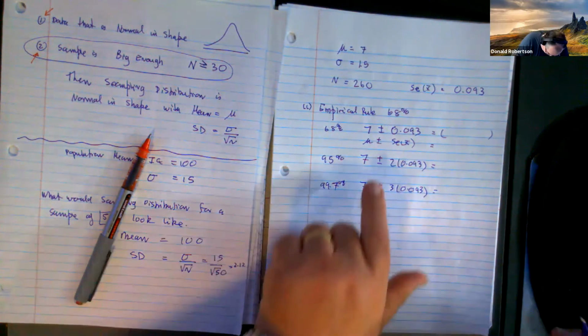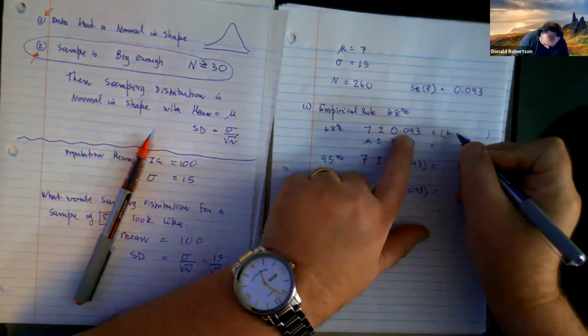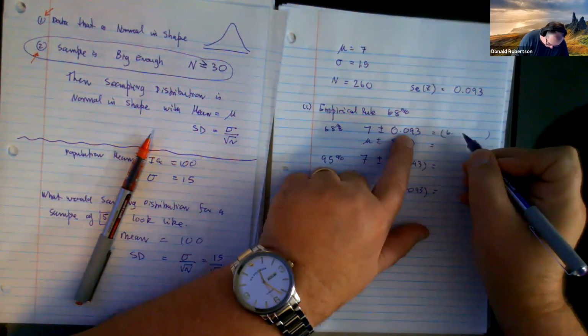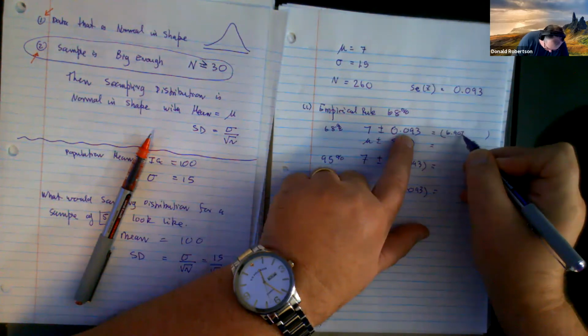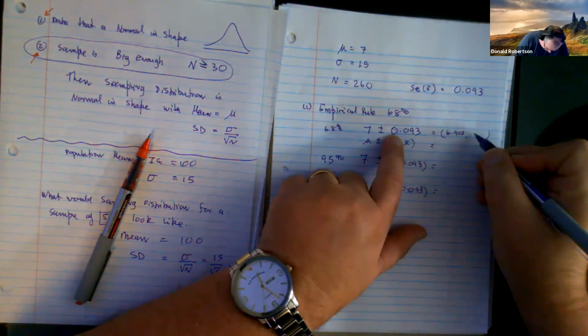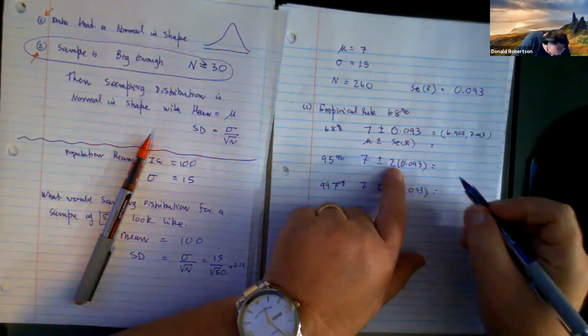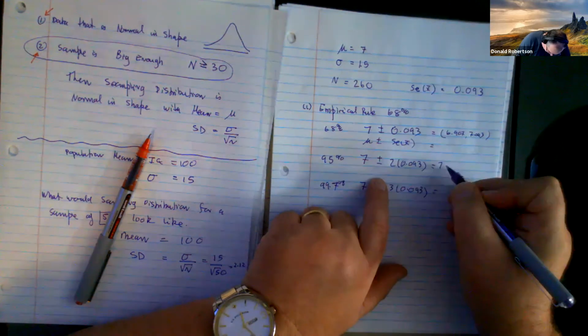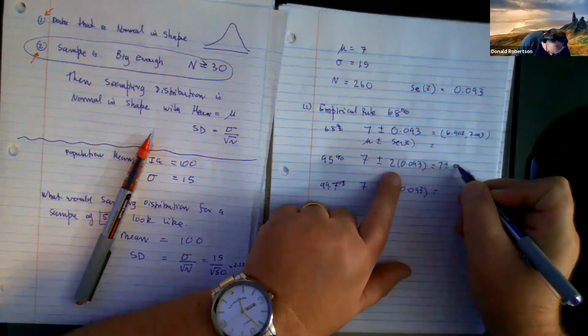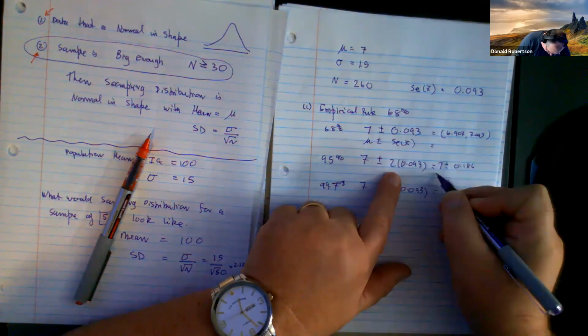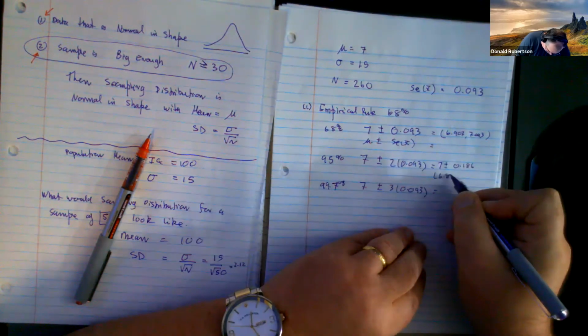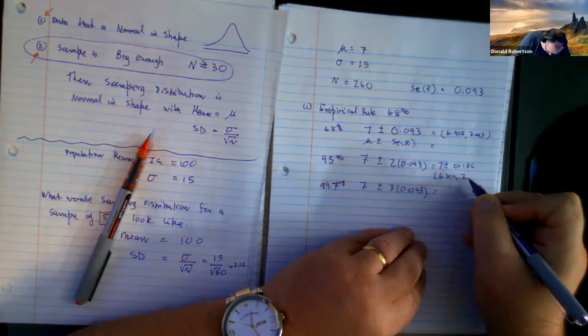So in this case, it would be 6.907 to 7.093. In this one, you double that, so what would that be? It'd be 7 plus or minus 0.186. And so that would be 6.814 to 7.186.